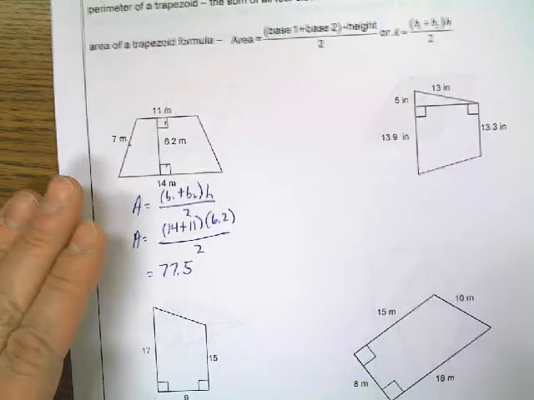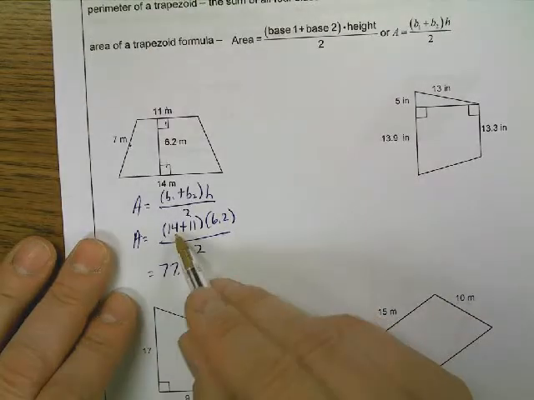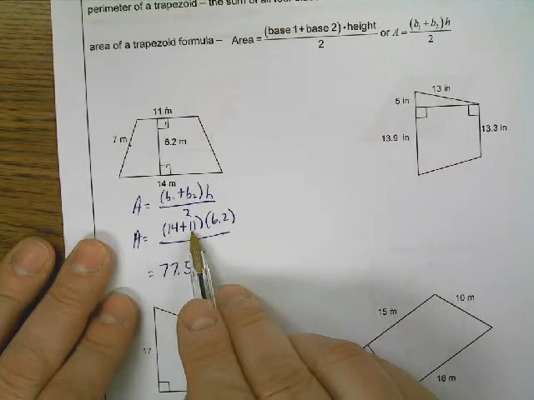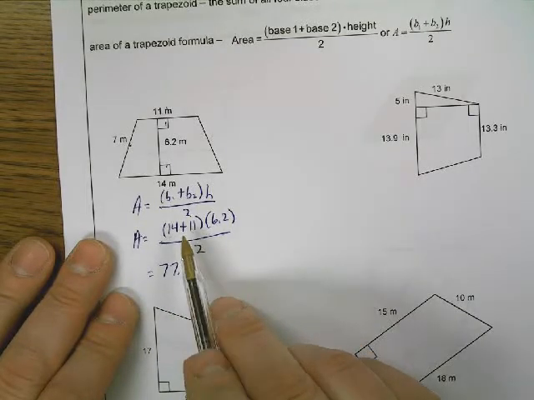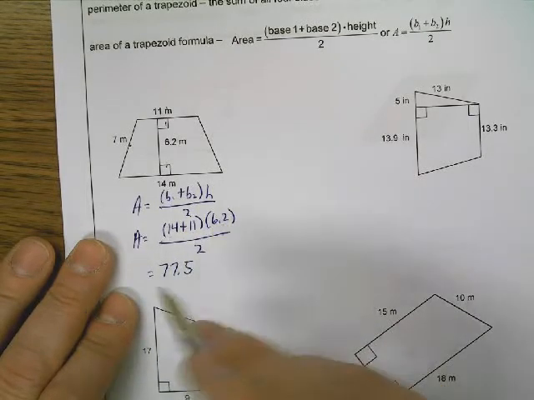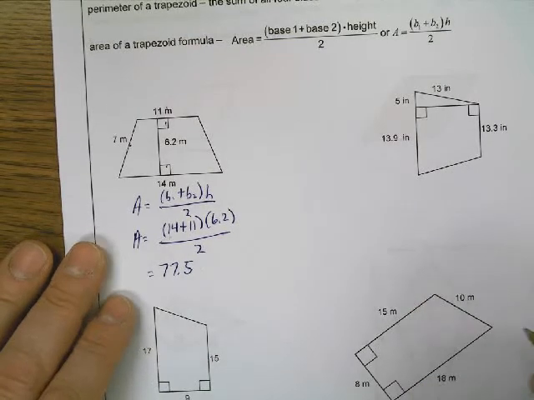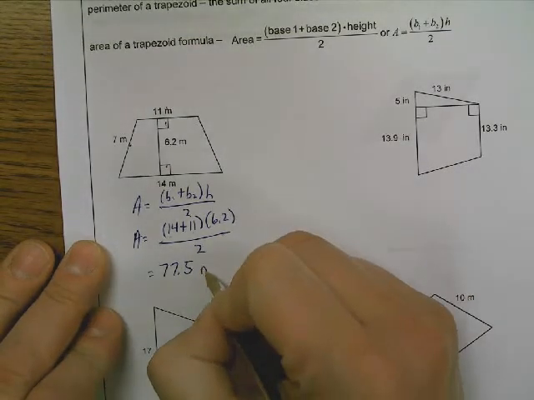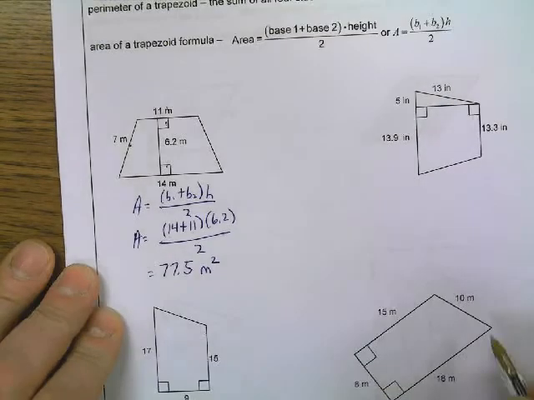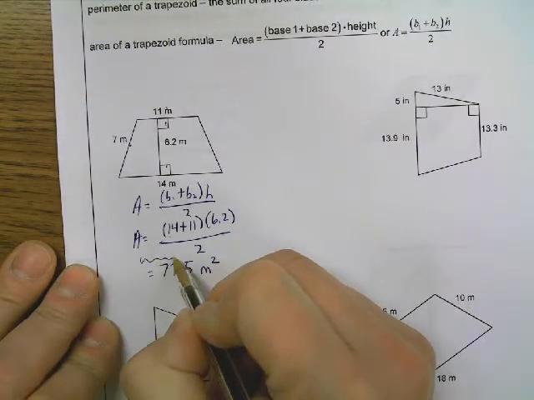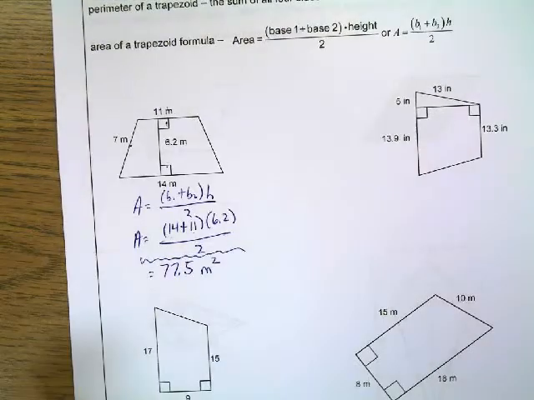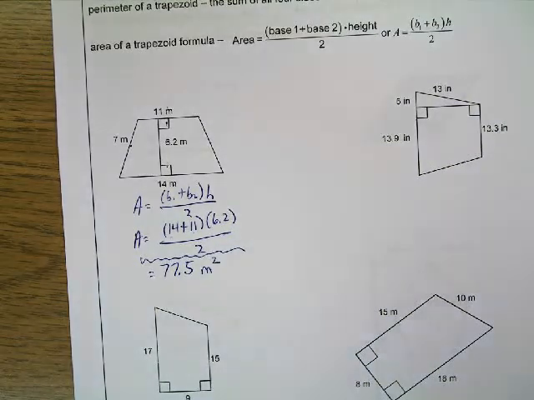Again, because this is area, it's meters. This is meters plus meters. When you add meters, you get meters. But then when you do meters times meters, you get meters squared. Because it is area, it's going to be meters squared. And let's keep in mind that that 2 right there goes with that fraction. So we get 77.5 meters squared.